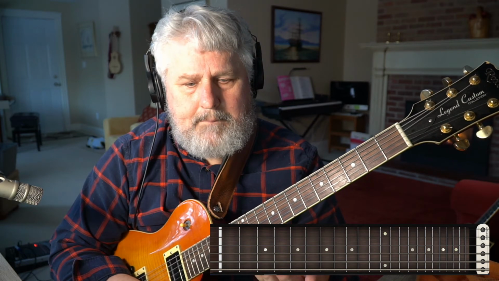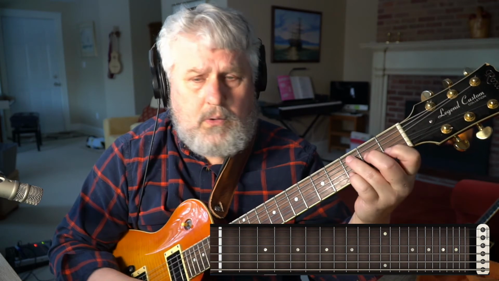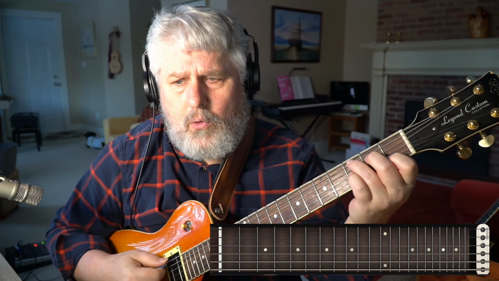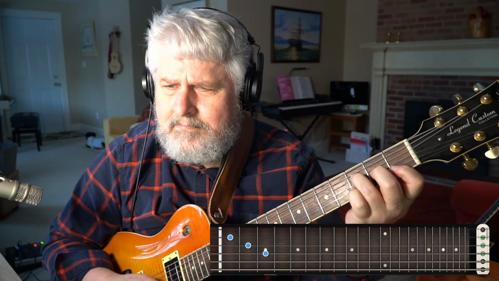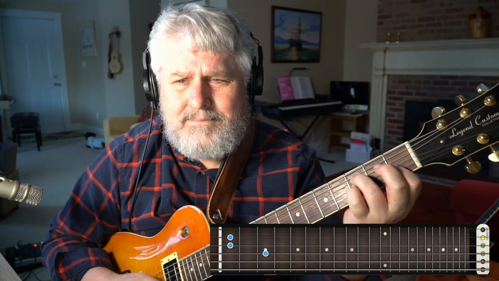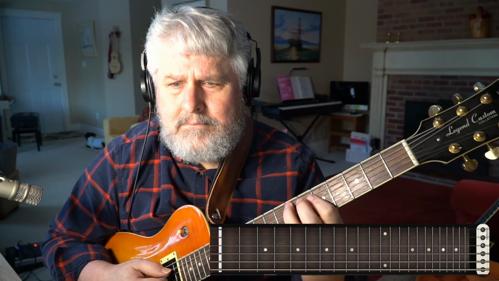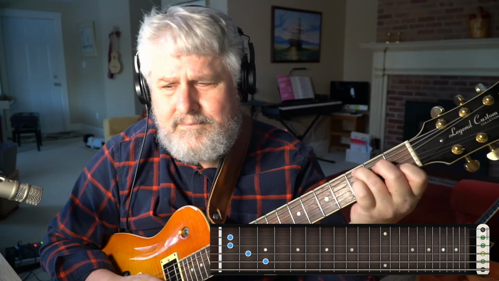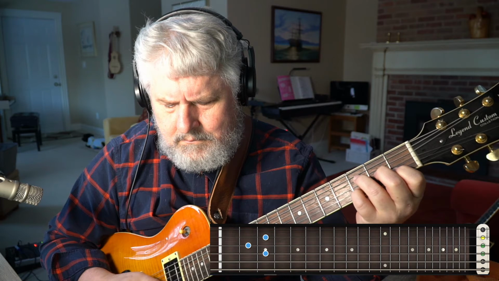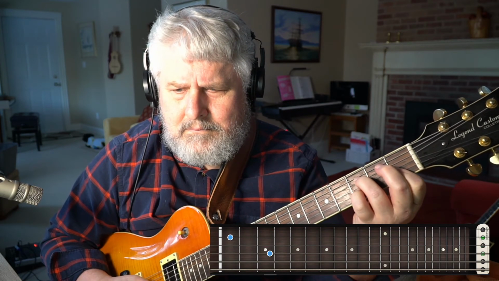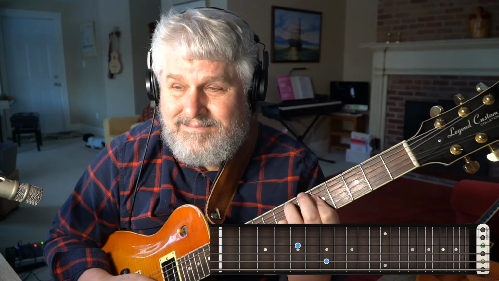One of the classic progressions that we've probably all heard before is this one chord in major, sort of like a cowboy progression, and then to the four chord, to the four minor, one, four, right?